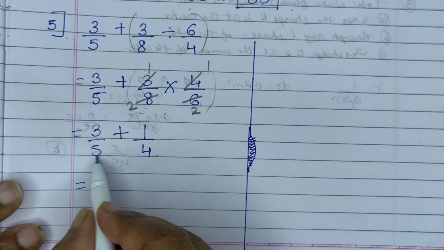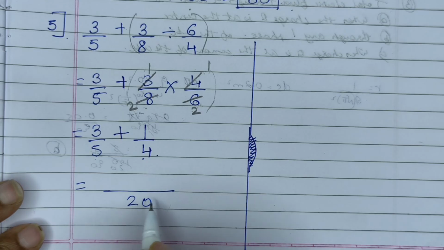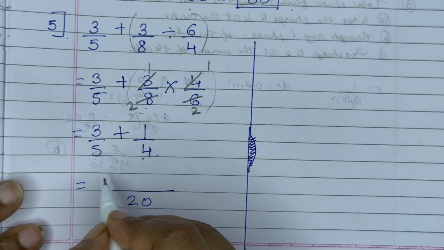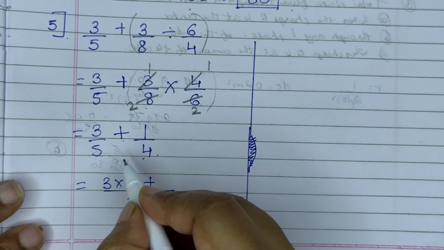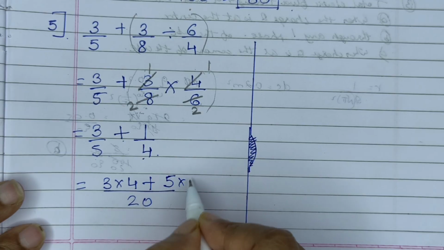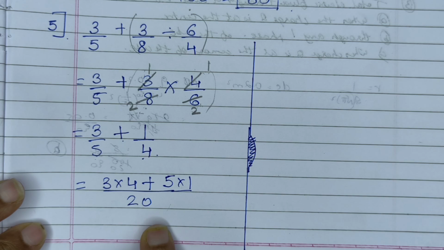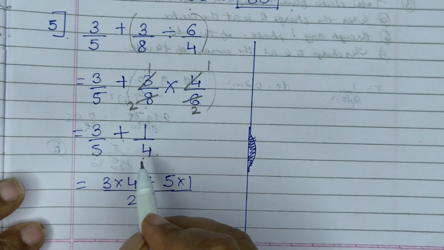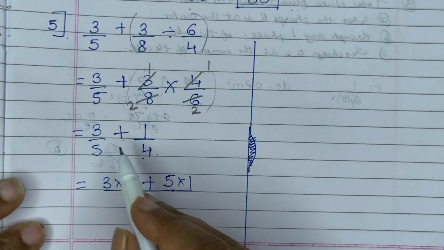So see here, first multiply the denominator. 5 fours are 20, right? Now you are going to multiply the numerator. 3 fours are 12, there is a plus sign here, put it in between, and 5 ones are 5. That is 5 multiplied by 1. Okay, this is a very important step. It will be helpful to you in the future also, in the 8th, 9th, 10th. First what you do, multiply the denominator and cross multiply. 3 fours are, plus sign in between, and 5 ones are.